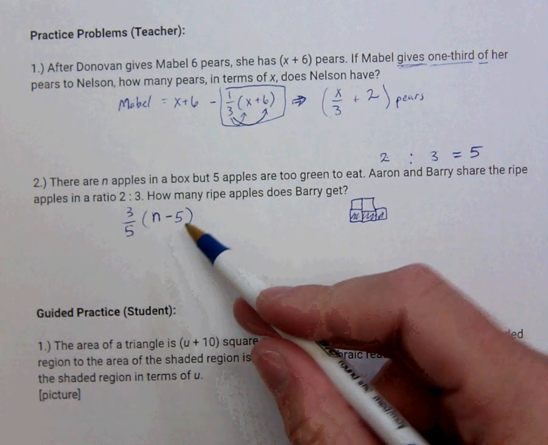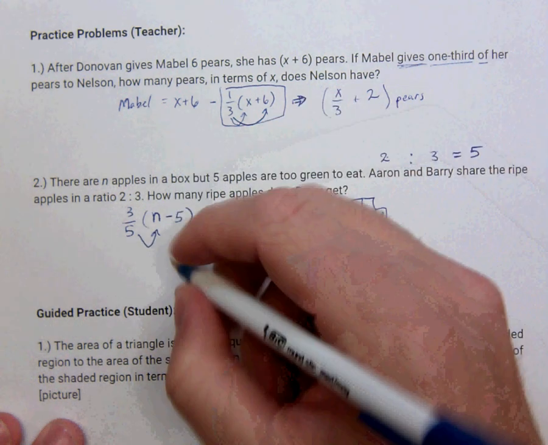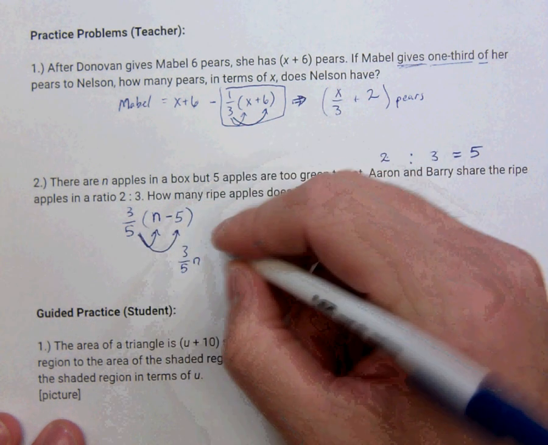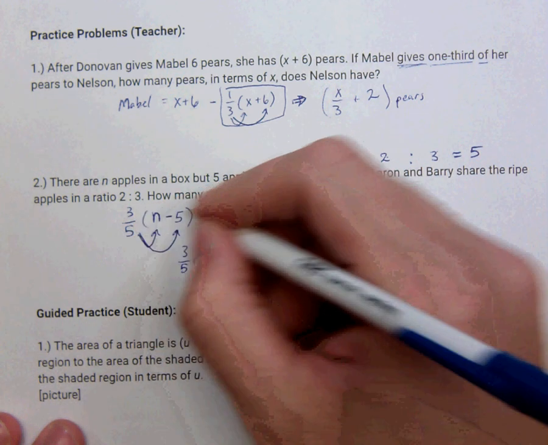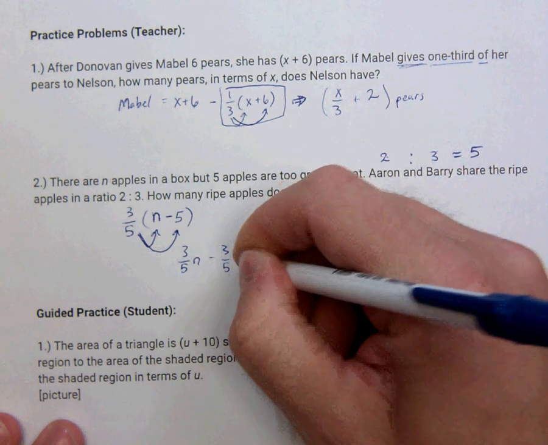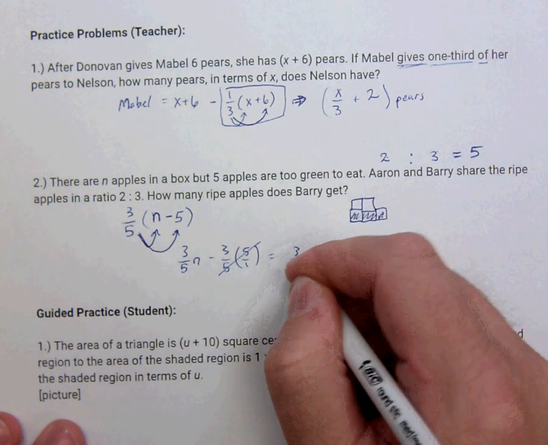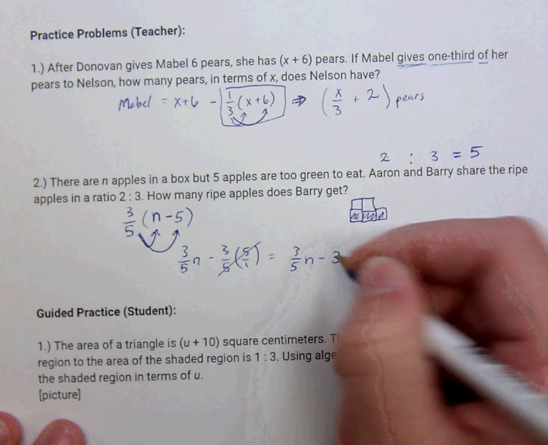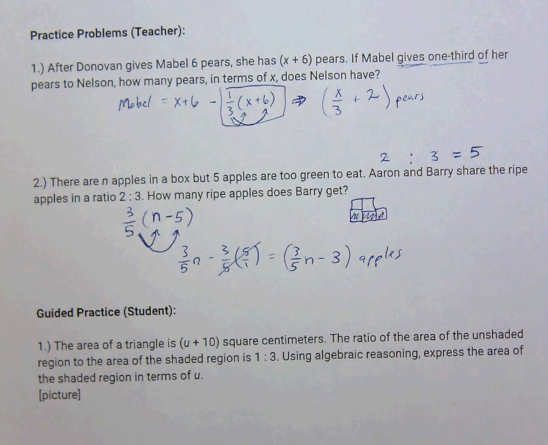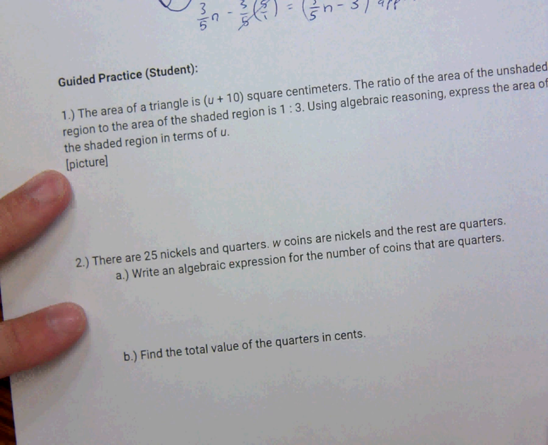So 3/5 of n minus 5, and we like to distribute that 3/5 n, and then 3/5 times 5 over 1. The 5's cancel out, so that's equal to 3/5 n minus 3 apples. We love our fruit today. All right, so that's those two. Go ahead and attempt these right here.